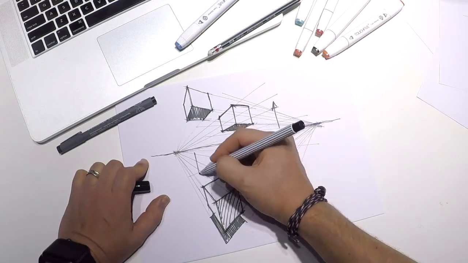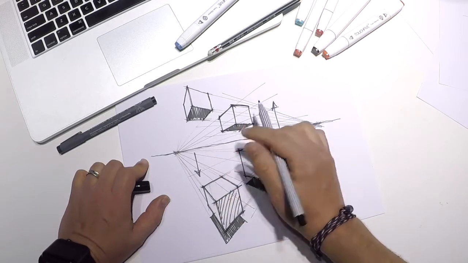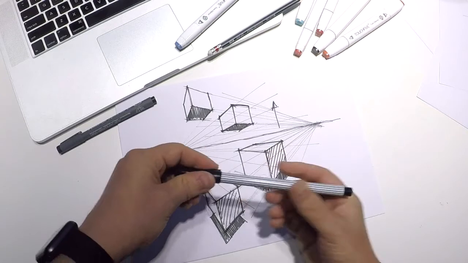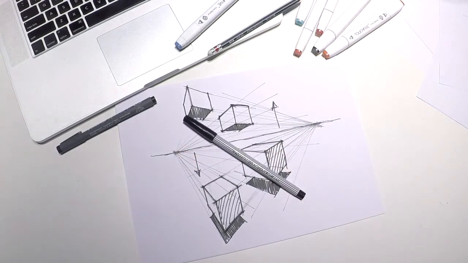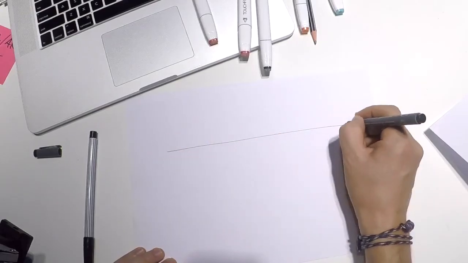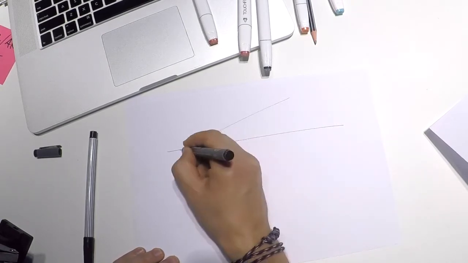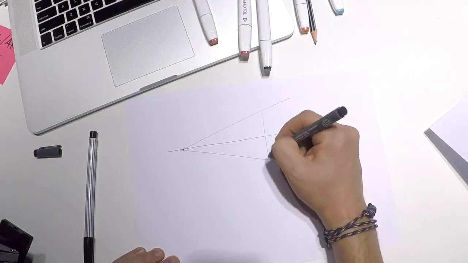So this is a horizontal line. The horizontal line is an imaginary line which appears across the picture, and at the eye level. Okay, looks good, and let's move on.